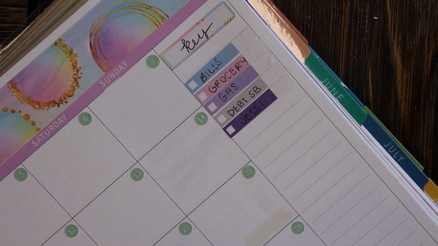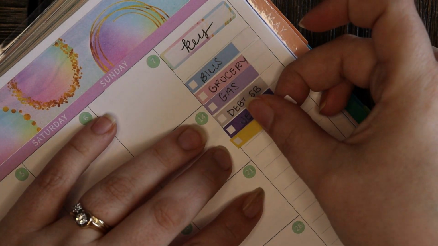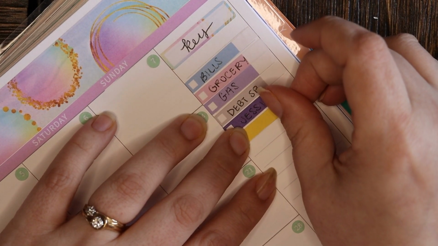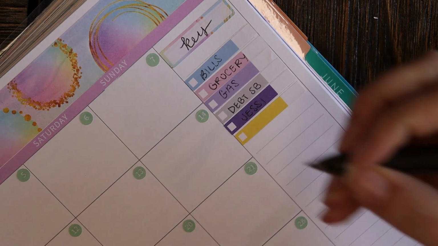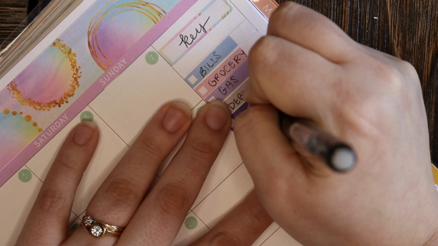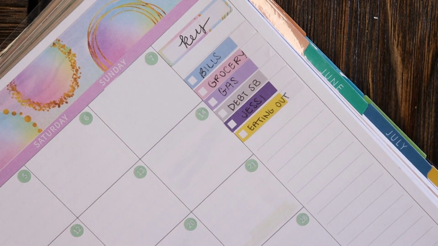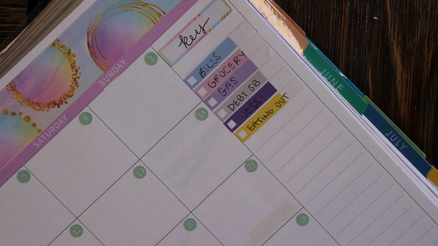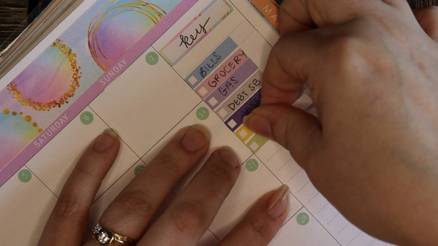This yellow is for eating out. This light green is miscellaneous expenses.